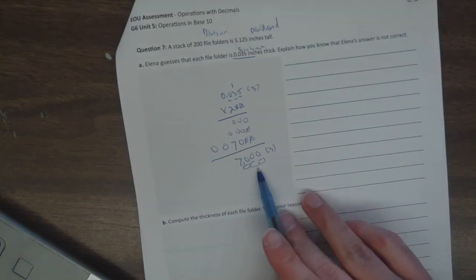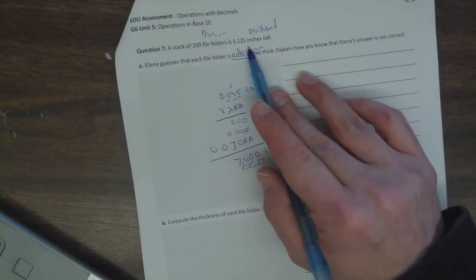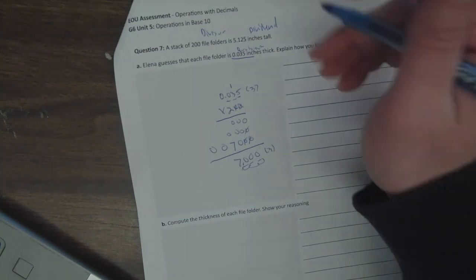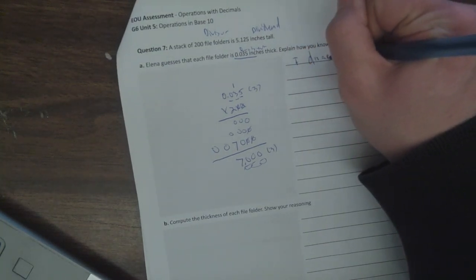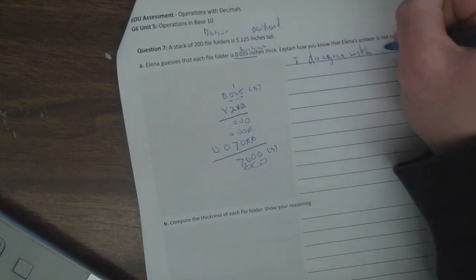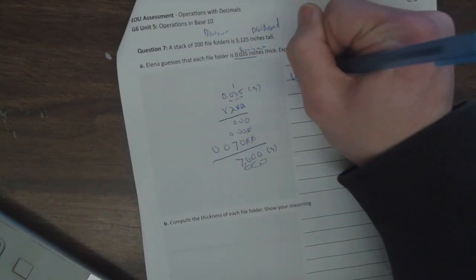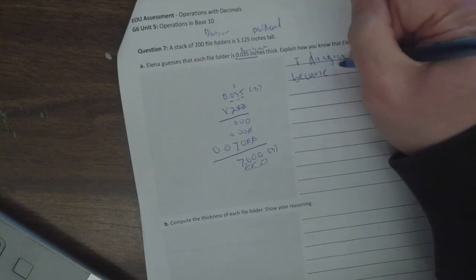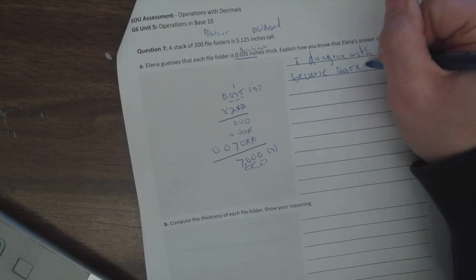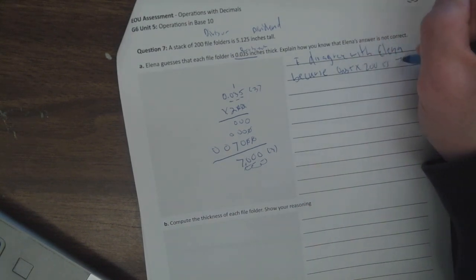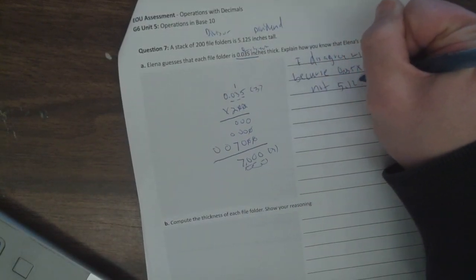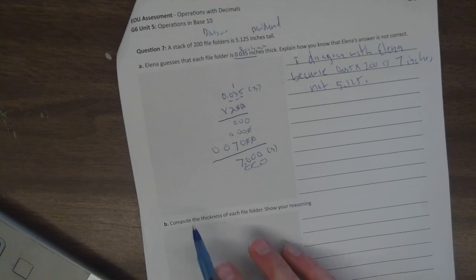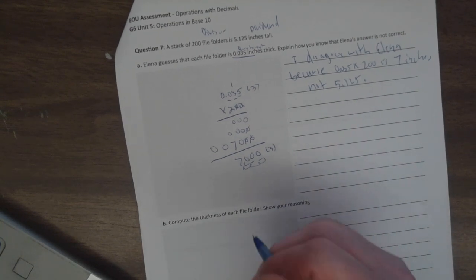And so since 7 does not equal 5 and 125 thousandths inches, she is wrong. She would say, I disagree with Elena because 0 and 35 thousandths times 200 is 7 inches, not 5 and 125 thousandths inches. And so finally, compute the actual thickness.